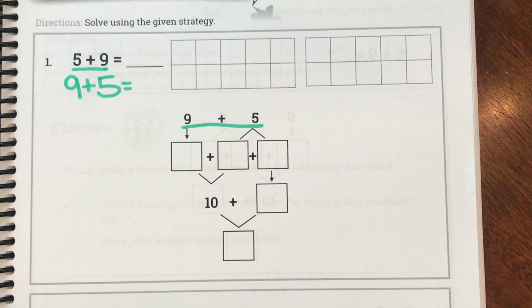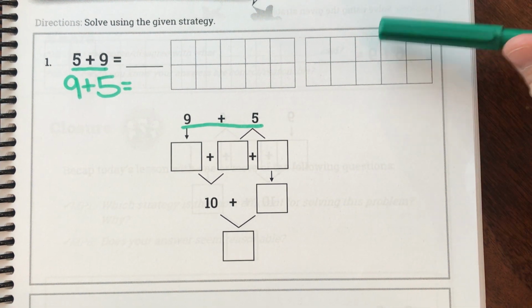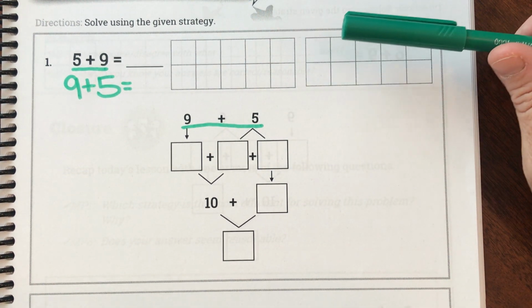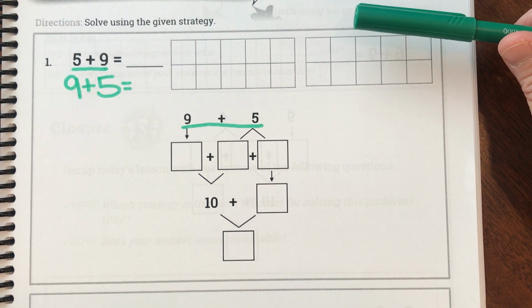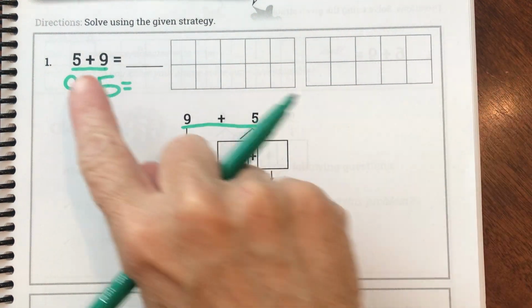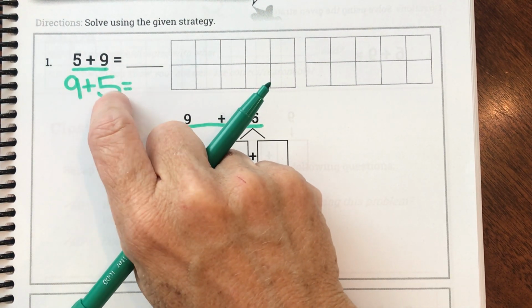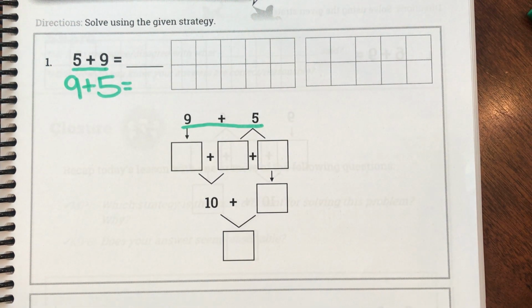Okay, so for this one, it says solve using the given strategy. They're going to have us do base 10 frames and make a 10 diagram. Now let's ask why. Why are they not having us use our double plus 1 strategy? Okay, they're not going to have us use our double plus 1 strategy because these aren't consecutive. These numbers aren't next to each other when I count. So we're going to use this strategy instead.